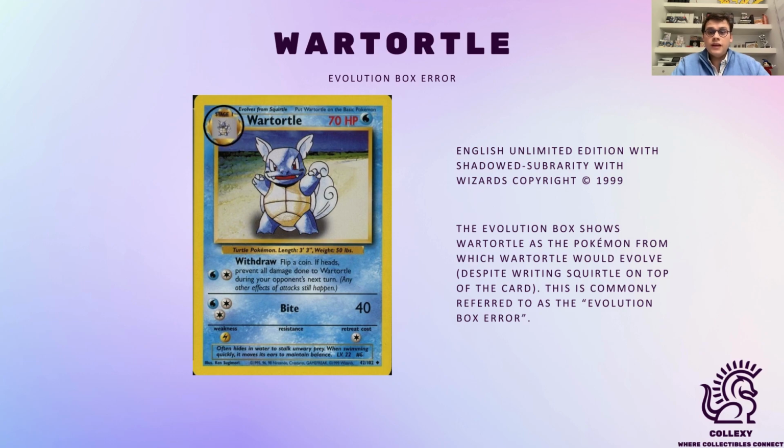However, here the evolution box on the left hand side above the R box shows War Turtle, and it seems to indicate that War Turtle evolves from War Turtle, even though the text above it says that it evolves from Squirtle. This is simply a design flaw and is not really a printing error, but is an additional variation of War Turtle.